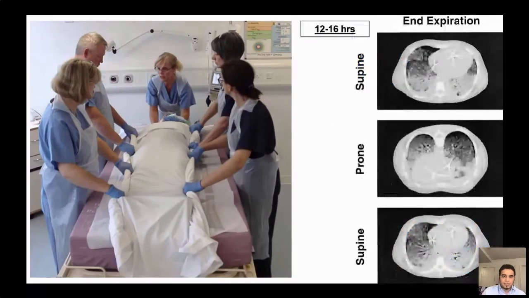Then the second question: I've been talking here about what proning is and how long you do proning. Now, exactly why is proning important? I'm putting 12 to 16 hours here because in the beginning, when they started doing proning, they used to do it for 3 to 4 hours and did not find any improvement in mortality, and there was not much benefit.